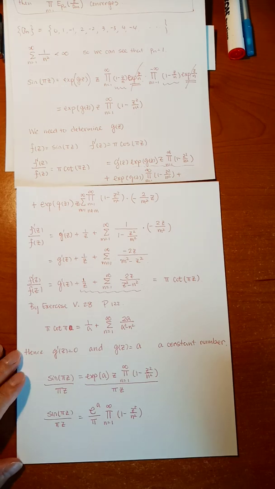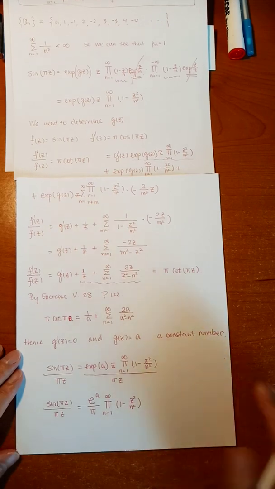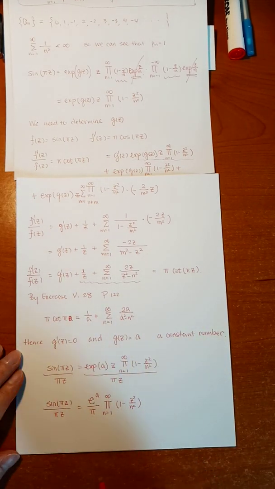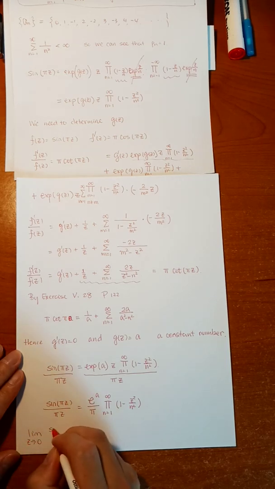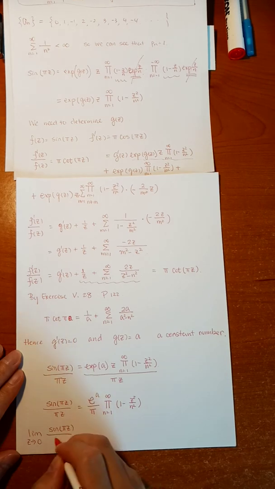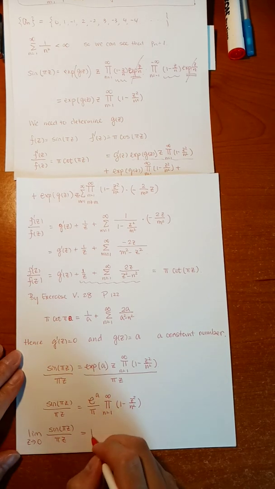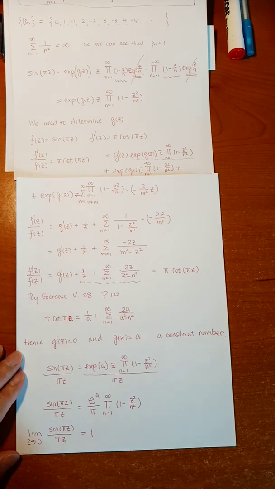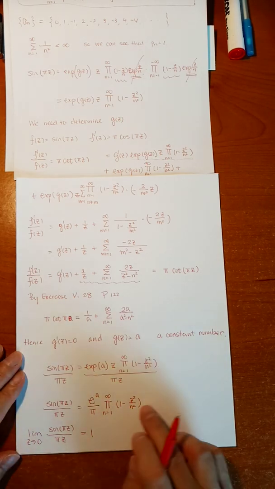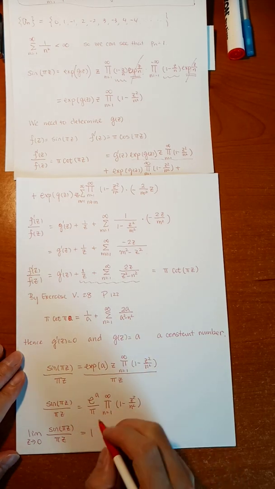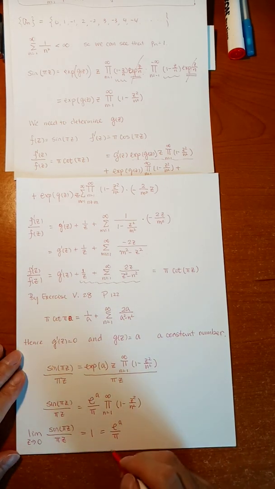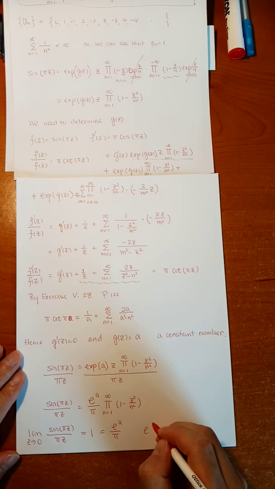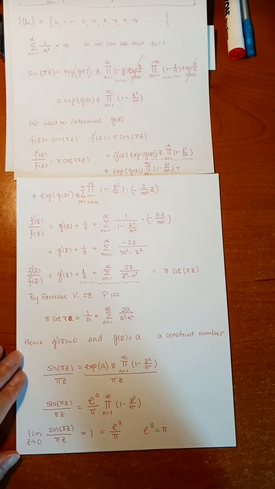Okay, so this is the formula, and then remember that this stuff is equal to 1. So when z approaches 0, this term becomes 1. So e to a over pi is equal to 1. So e to a is equal to pi.